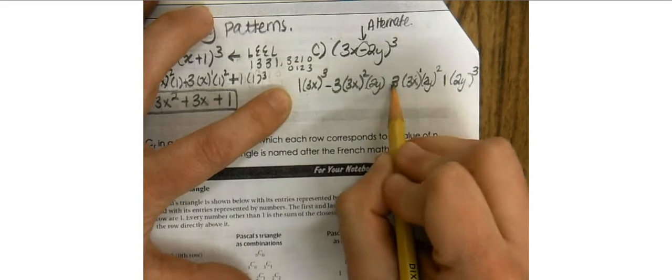So we always start with a positive term, so this is positive, negative, positive, negative. So we alternate our signs, making sure our leading term is positive. Now I'm going to clean it up a little bit.